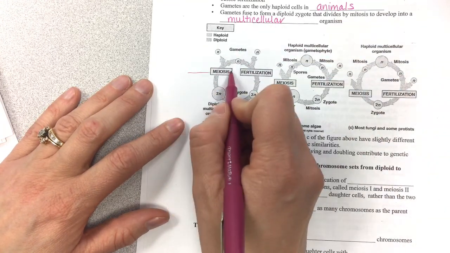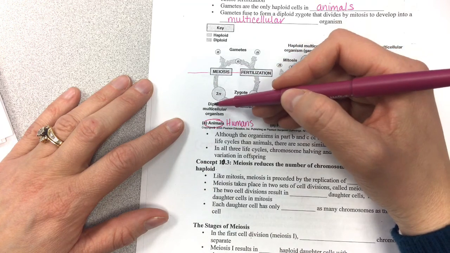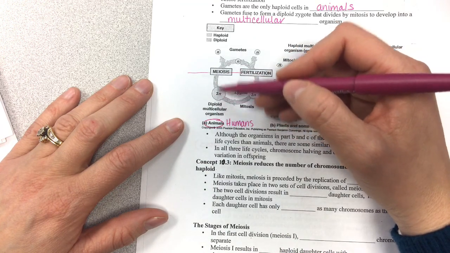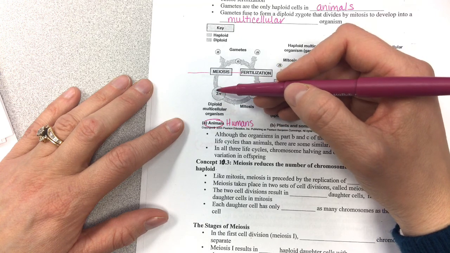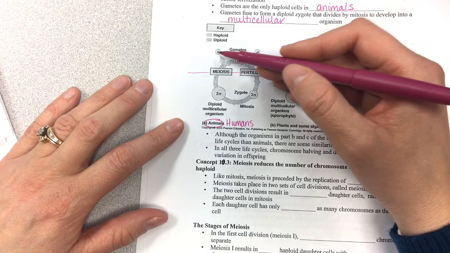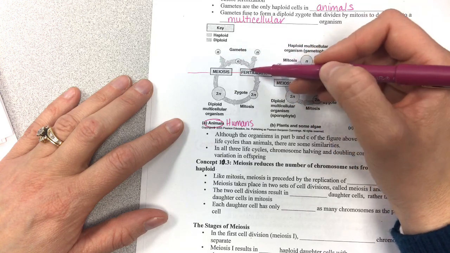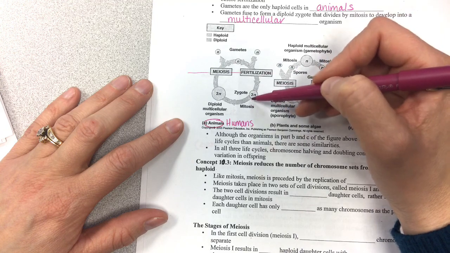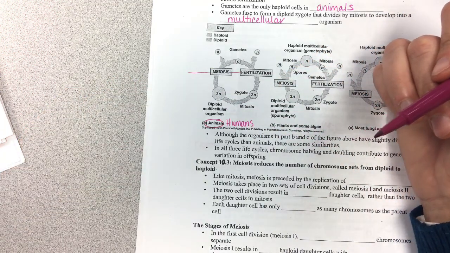This was the diploid and haploid and diploid. Here's your multicellular diploid organism, so this would be the human. All of our cells are 2N, except the cells in the ovaries and testes, which go through meiosis and produce our gametes, which are just N, half the number of chromosomes. The gametes fertilize, you get a zygote that divides by mitosis, and you get a diploid multicellular organism again.